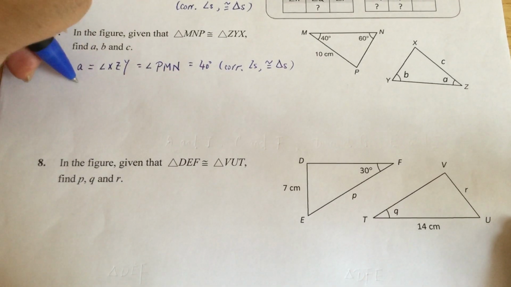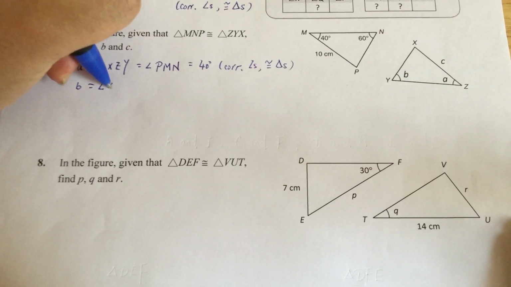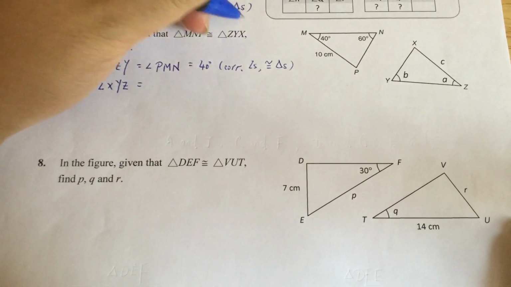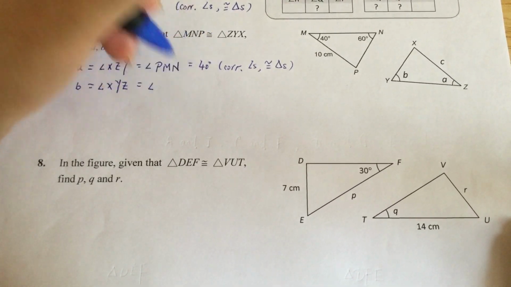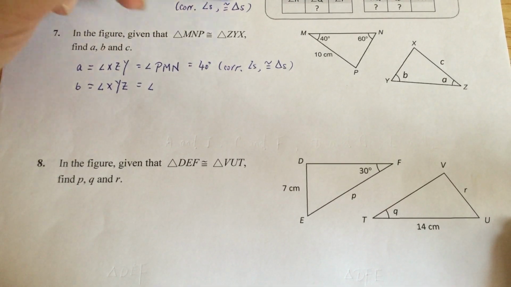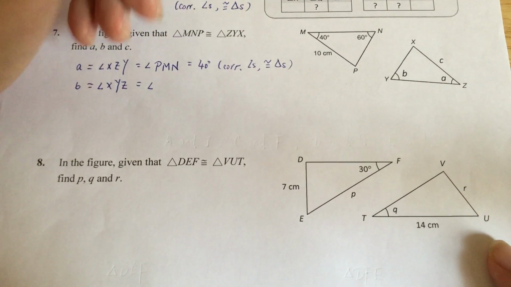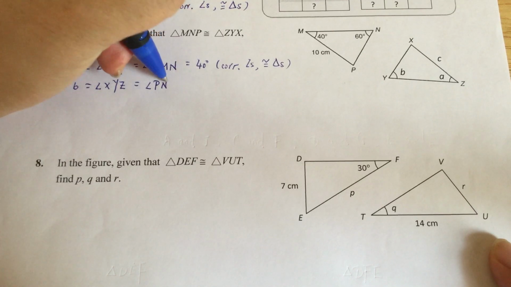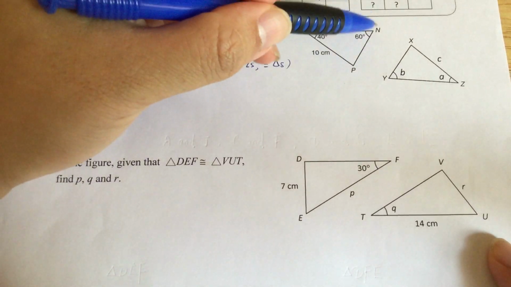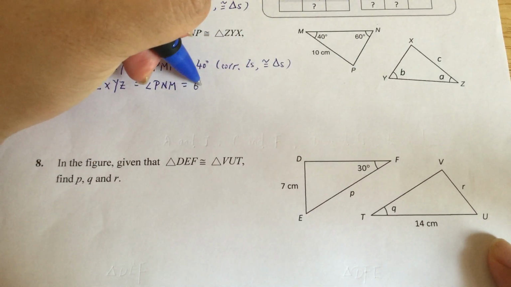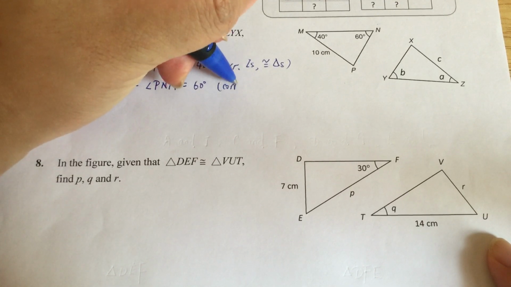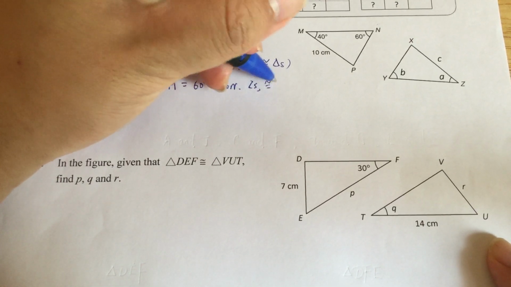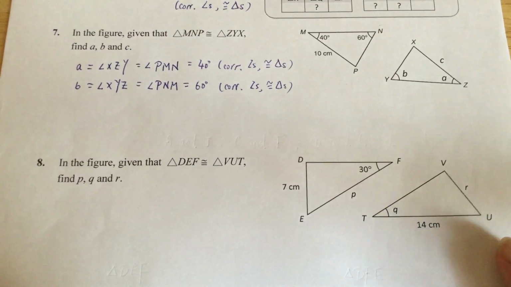And for B, the angle is XYZ. So that means we interchange the order of the letters from the first triangle PMN. So this is PNM. PNM is 60 degrees. That is corresponding angles, congruent triangles. Okay, this is the second one.